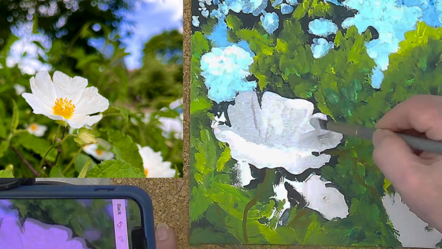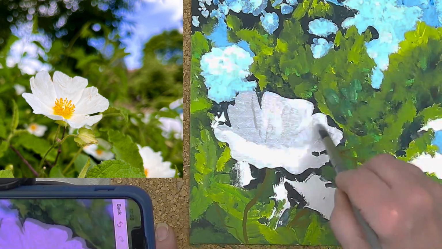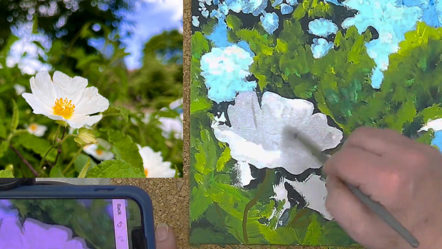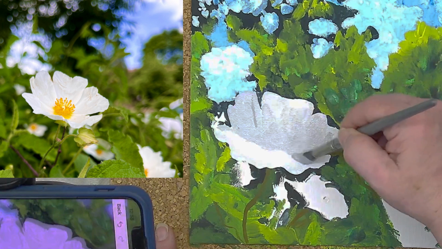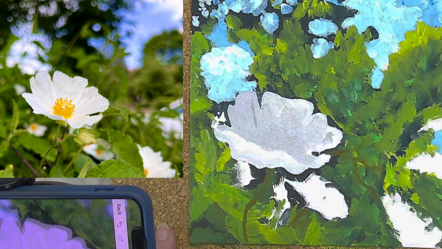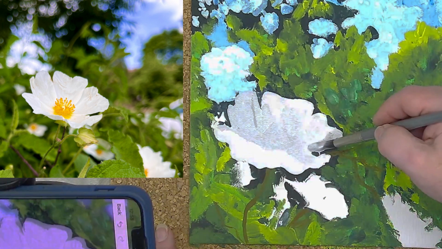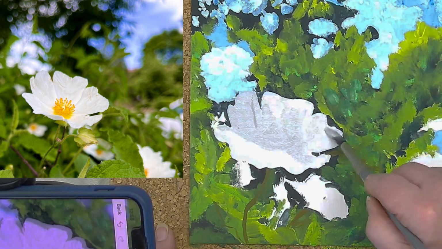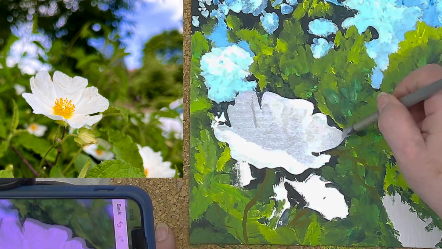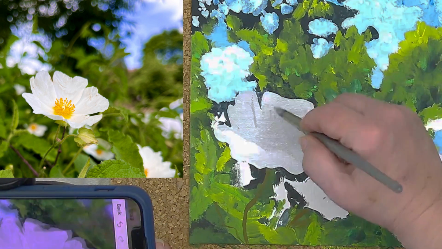See? I'm not worried if I get a little extra dark in here. Actually, a little extra dark down in the inside isn't a bad thing. And remember, it's just paint. Let it dry, paint over it. I like that.